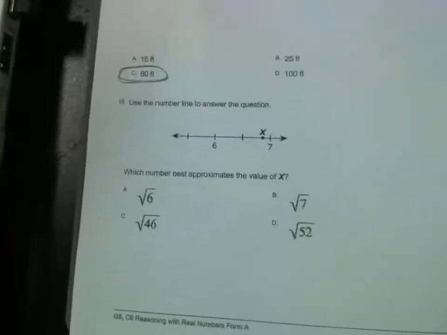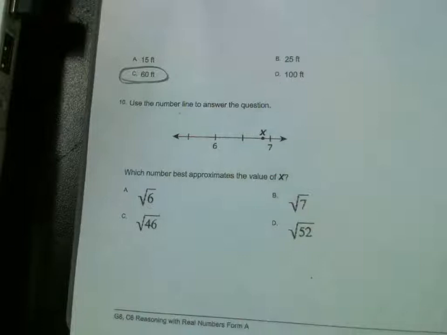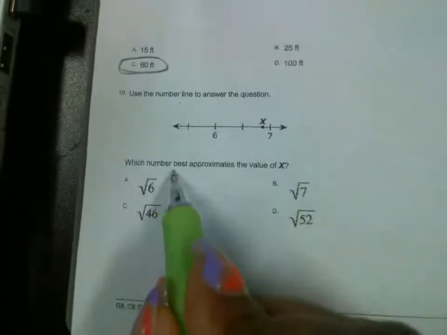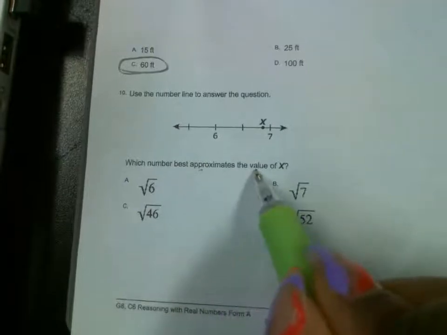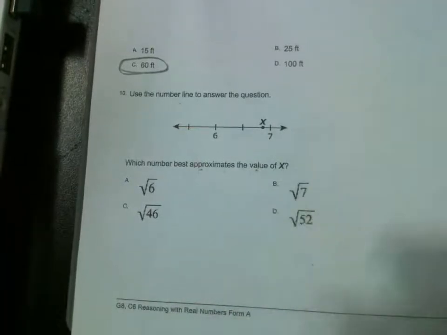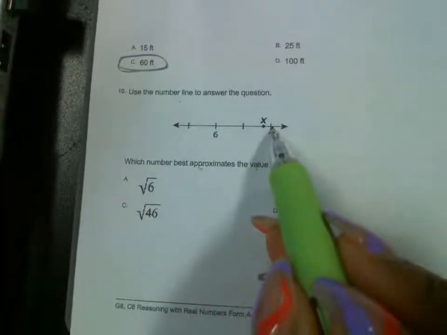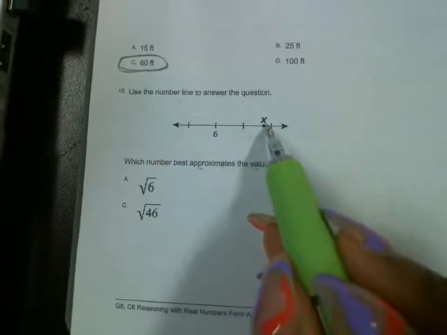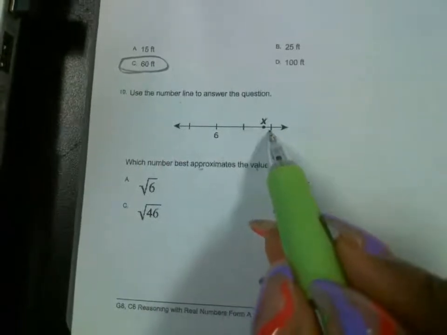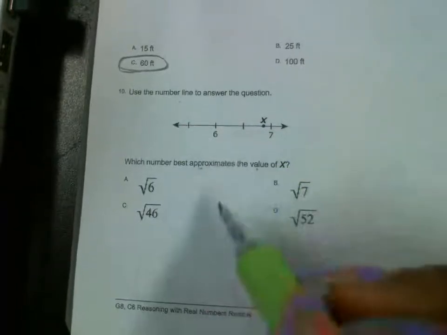All right, this one is labeled as number 10. Use the number line to answer the question. It says, which number best approximates the value of x? Okay, so let's look. It's between 6 and 7. Do you see how it's between 6 and 7? Then this must be 6.5. So it's beyond the 6.5 point. It's closer to 7 than it is to 6. So let's figure out what that is.